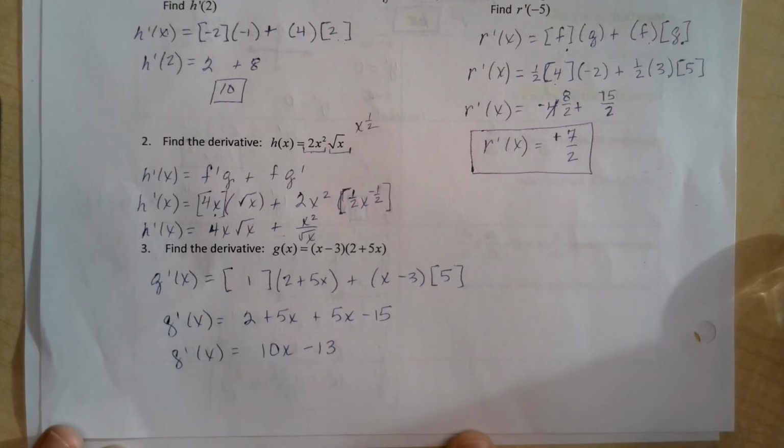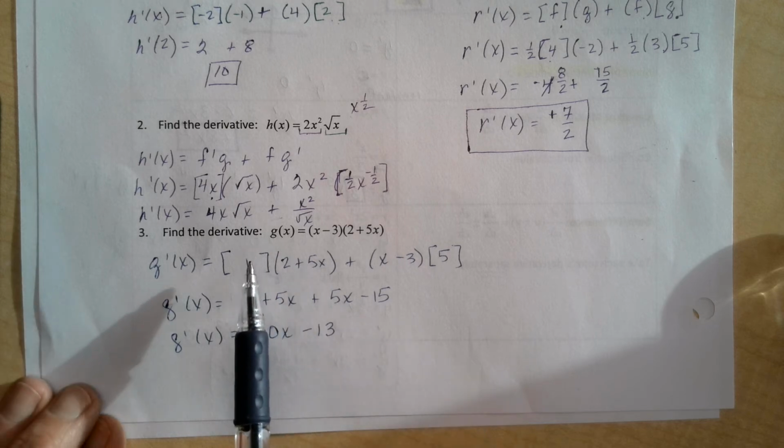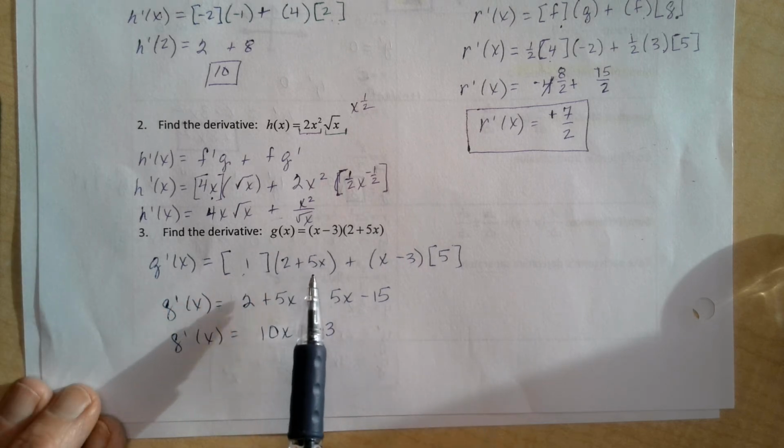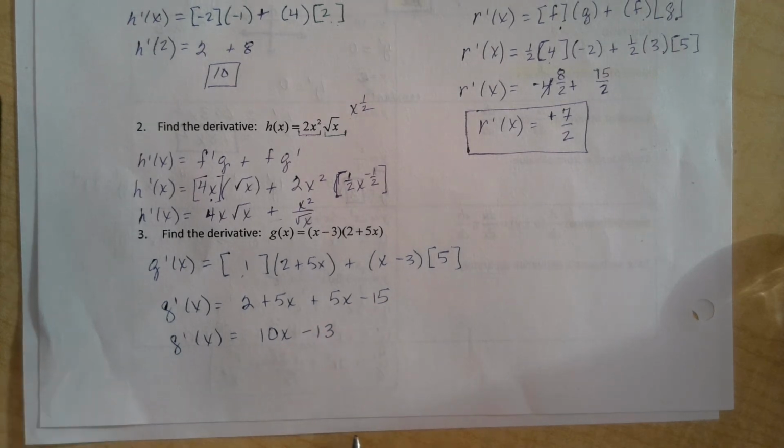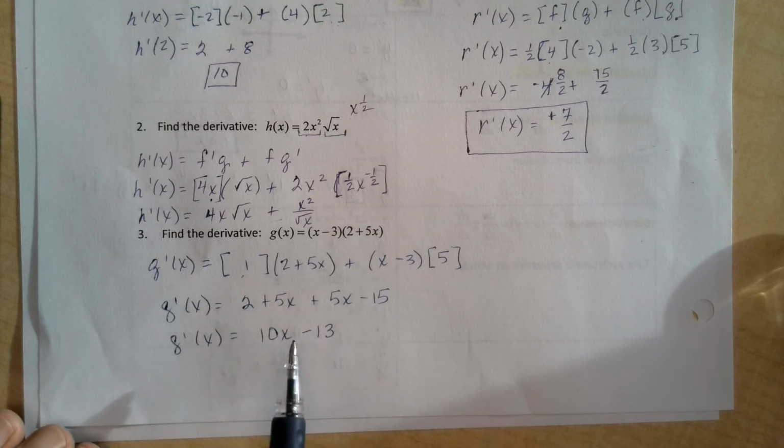All right, for number 3, for my g of x function, here's my derivative of the first times the second plus the first times the derivative of the second. Some teachers are fine with you leaving it as is, or you can clean it up.